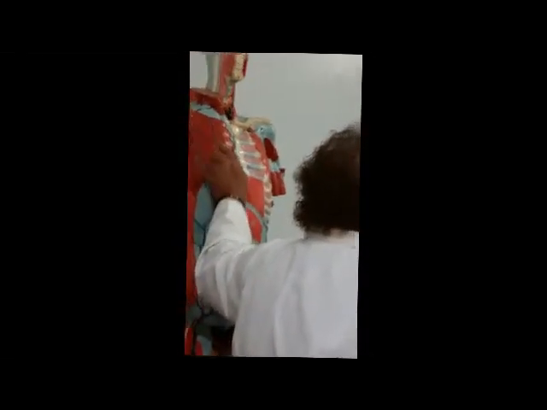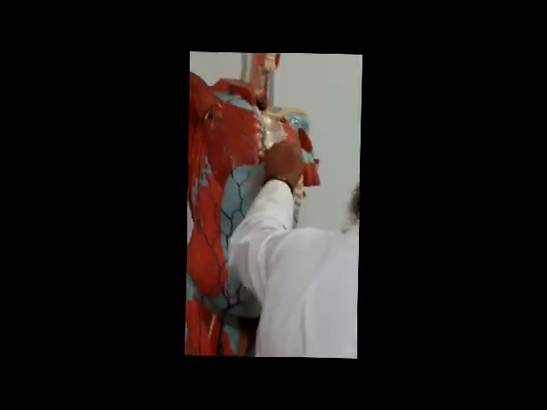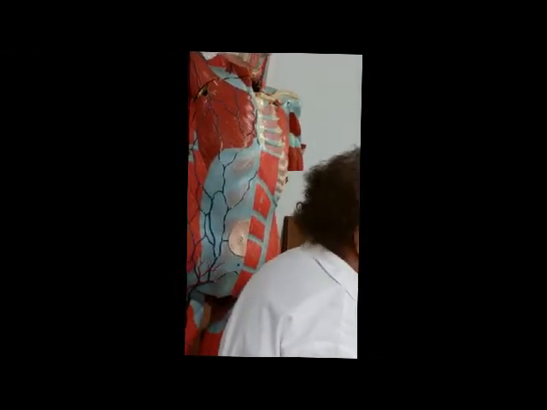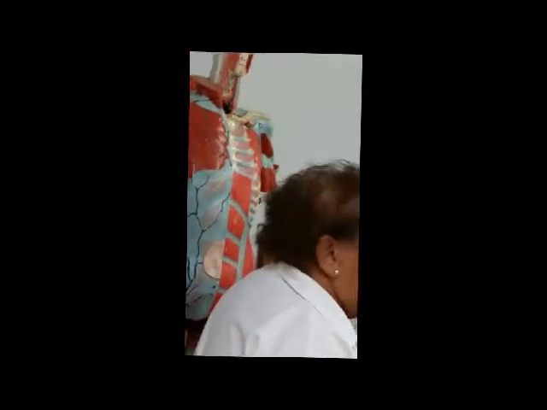How do you see the minor? You have to lift this off. You have to take off the major to see the minor. So look carefully now. 1, 2, 3, 4 strips of muscle go together and go into one tendon that's inserted in the humerus. So that's the pectoralis minor.